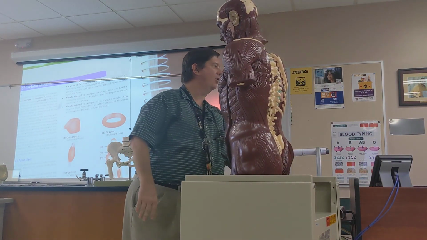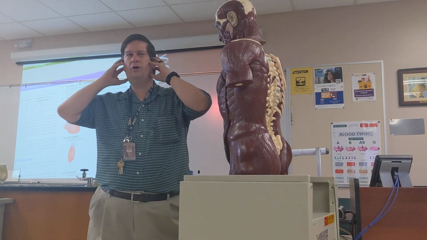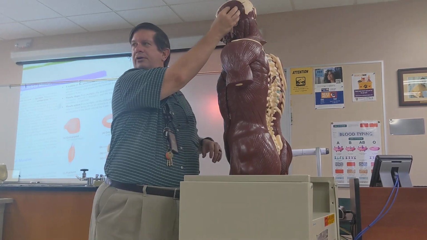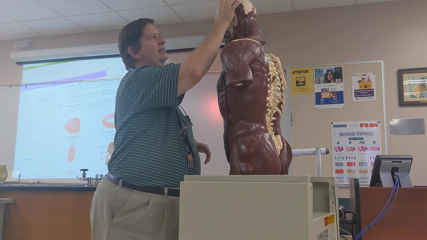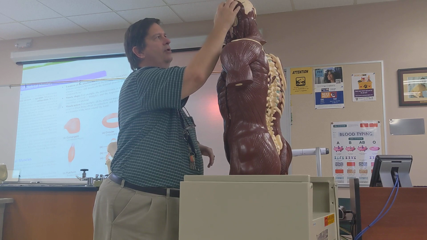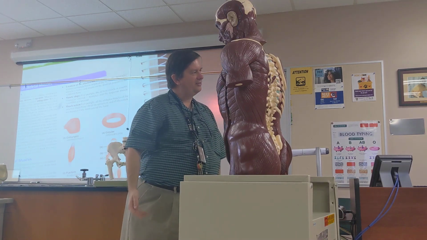The first muscle on the list is the temporalis. Well, it's by the temporal bone. It's right here. Good, good. You can see it sticks up a little bit. I'm not saying it doesn't attach to the parietal bone, but the temporal bone is the main thing that the temporalis is attached to there, on one end. On the other end, it's the mandible.